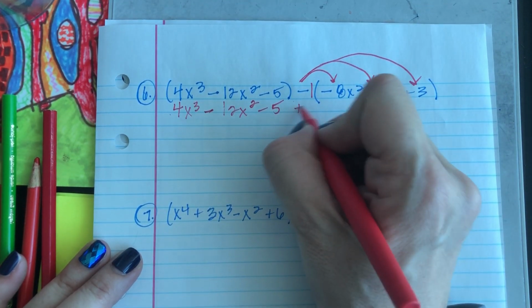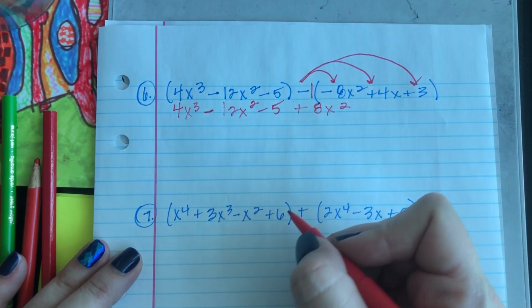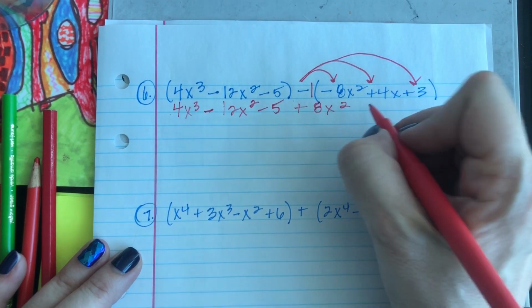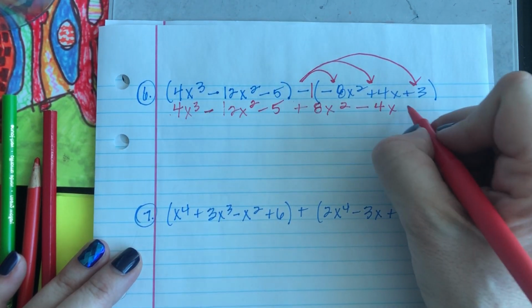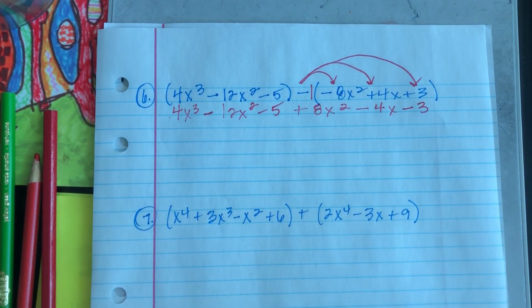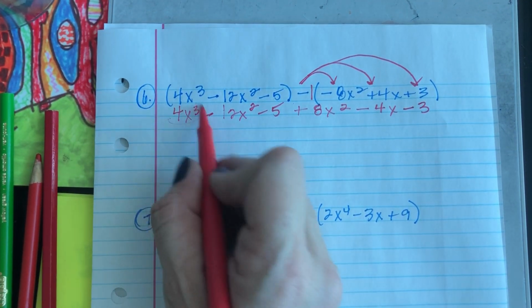-1 times -8x squared is going to turn that to add 8x squared. -1 times adding 4x is going to turn that to subtracting 4x. -1 times adding 3 is going to turn that to subtracting 3. And then it's a matter of going through and adding up your like terms.